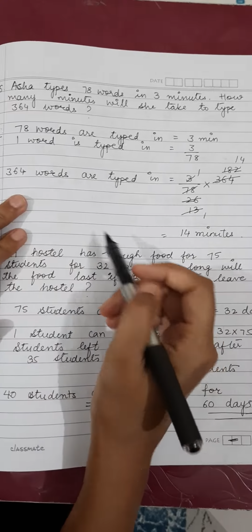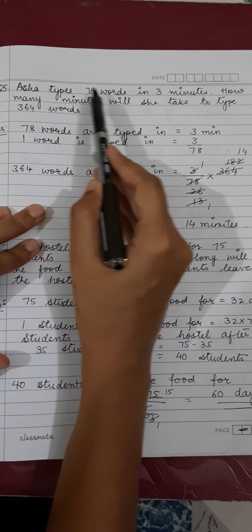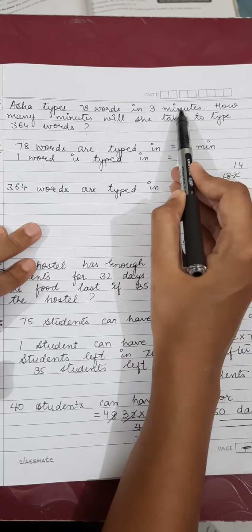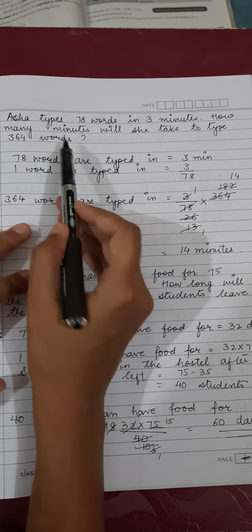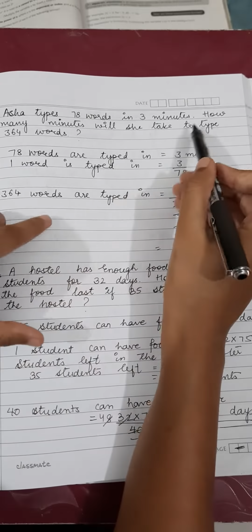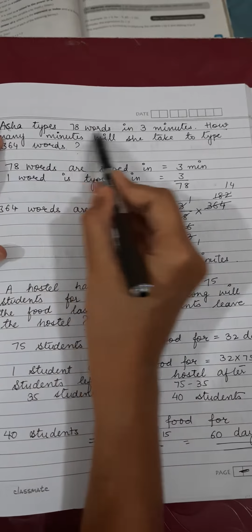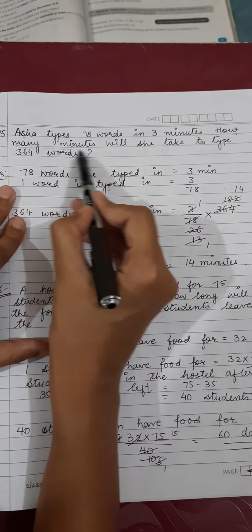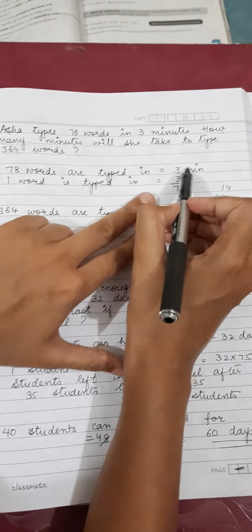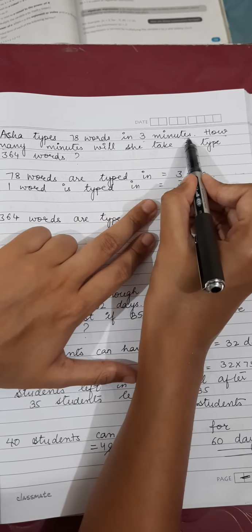In question number 5, the same thing again. Asha types 78 words in 3 minutes. How many minutes will she take to type 364 words? Now, what you have to find here, you are going to keep from the first statement, that thing in the right side. How many minutes you have to find? That means in the right side you are going to place 3 minutes.